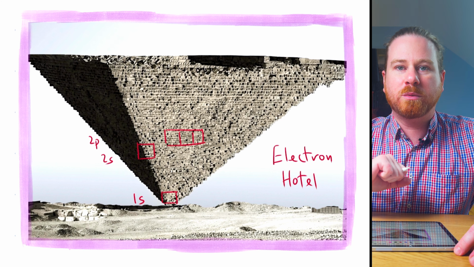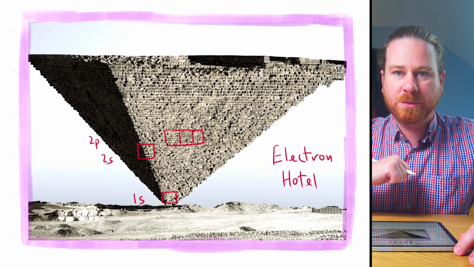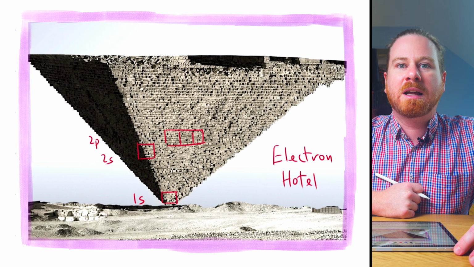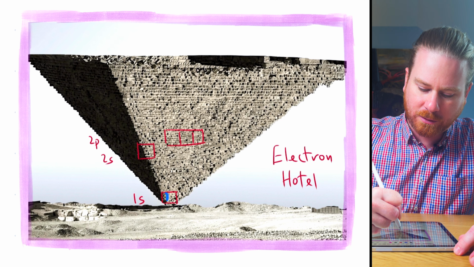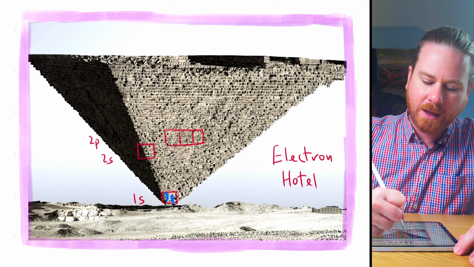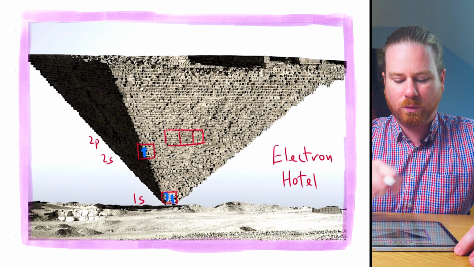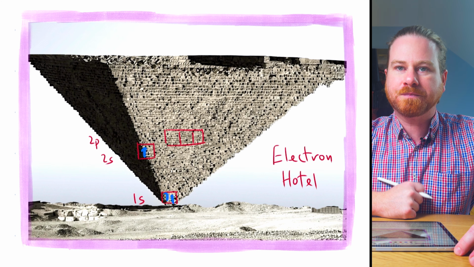When those orbitals are full, so when the rooms at that level of the electron hotel are full, then it has to move on to the next available energy. If we look at lithium, lithium has 3 electrons. We've got 2 electrons in the 1s orbital, and then the 3rd electron has to go in the 2s orbital because the 1s orbital is full.